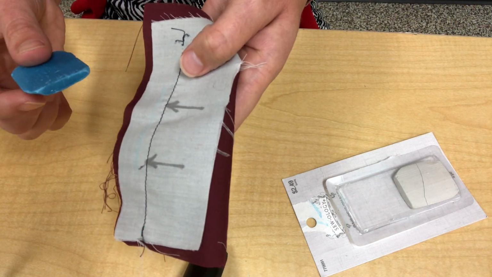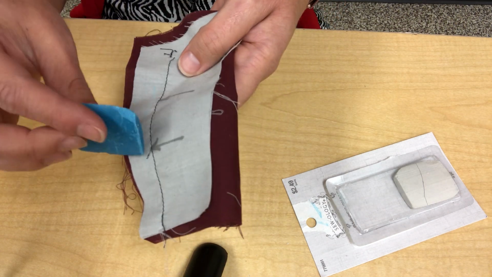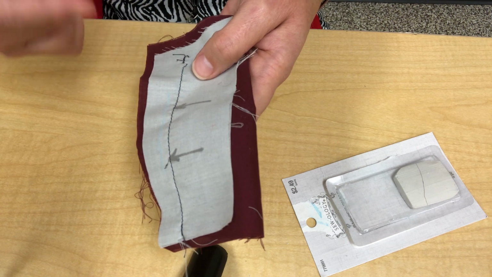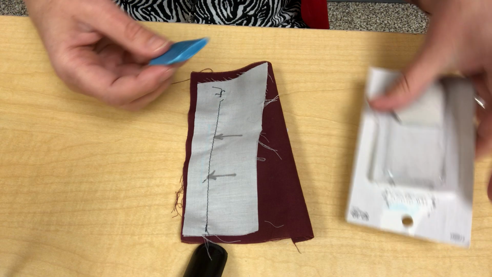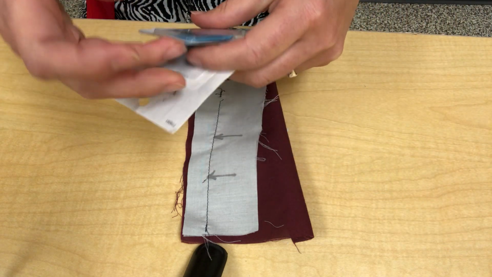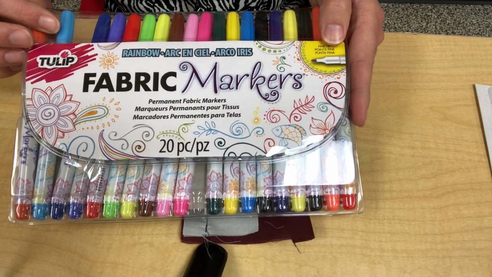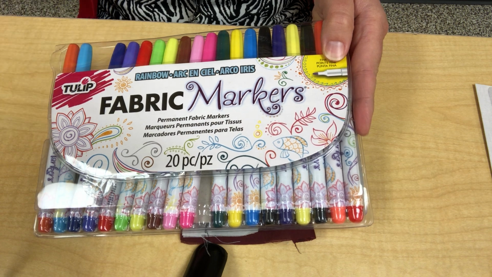The tailor's chalk is going to wash out of our fabric, so if I were to mark on the right side of our fabric, the side that you would want to see, that would wash out. So that's going to be our tailor's chalk. Something that is a bit more permanent would be fabric markers. They're just like regular markers, but they're going to be permanent and they're going to mark on the fabric.